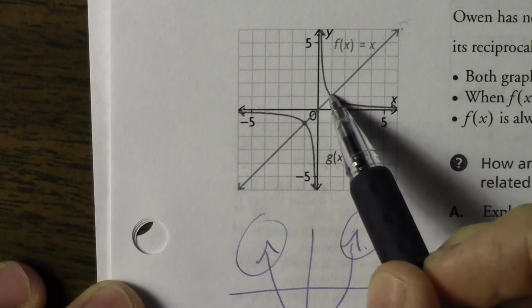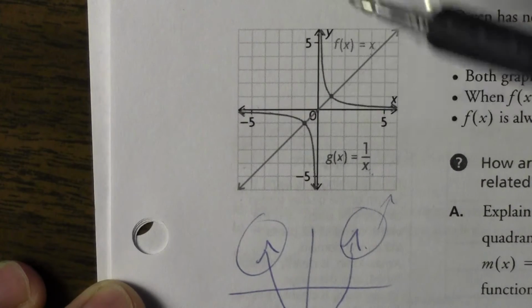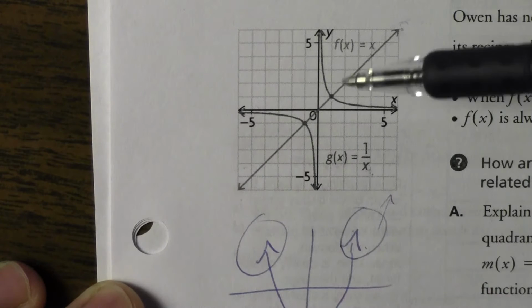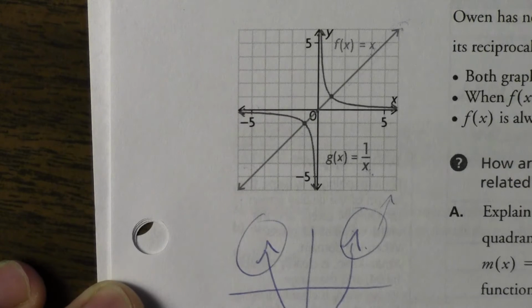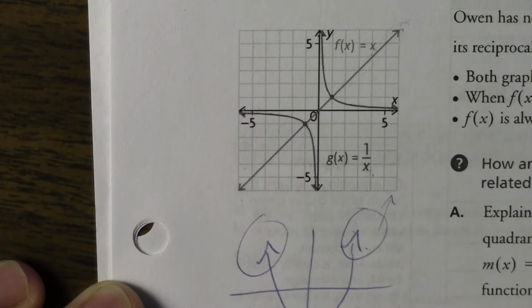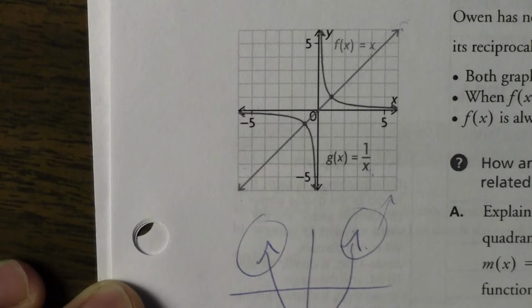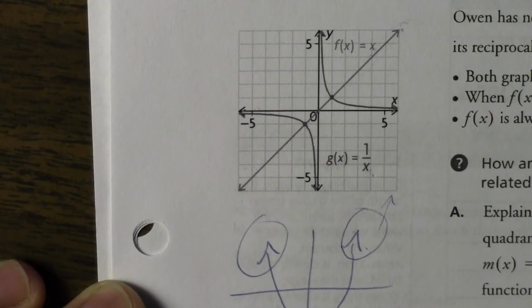Another important point, the intersection point is always at y equals 1 and y equals negative 1. Why? Because the reciprocal of 1 is just 1, right? It's 1 over 1, which is equal to 1. The reciprocal of negative 1 is 1 over negative 1, which is negative 1.